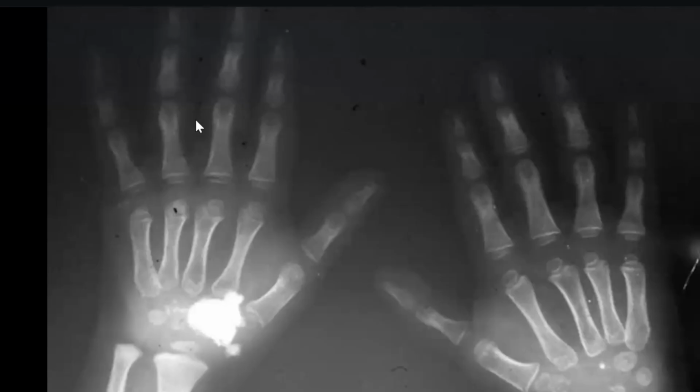Second possibility would be in this case of mucopolysaccharidosis. However, I cannot appreciate any pointing of the metacarpals, and there is rhizo and mesomelic dwarfism as well.